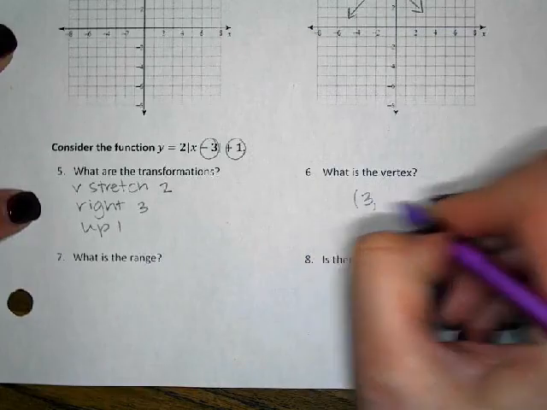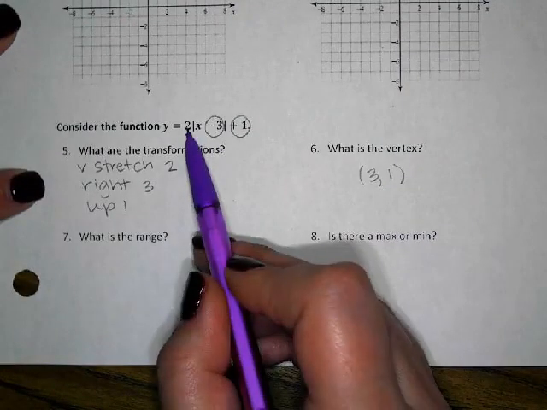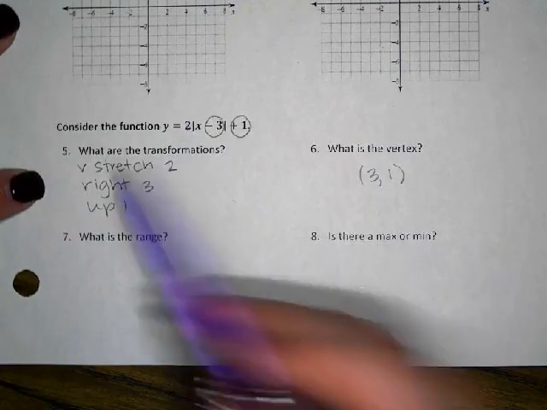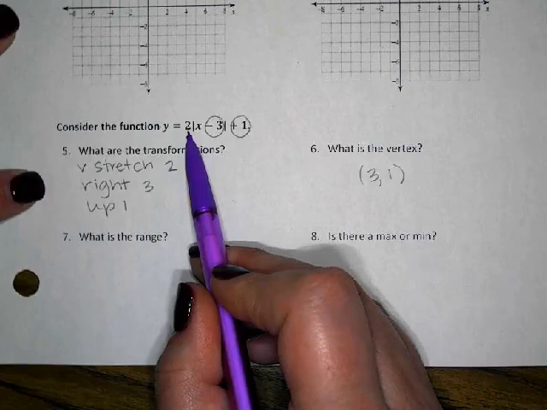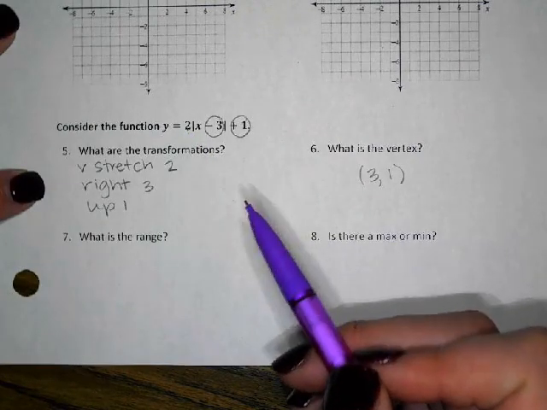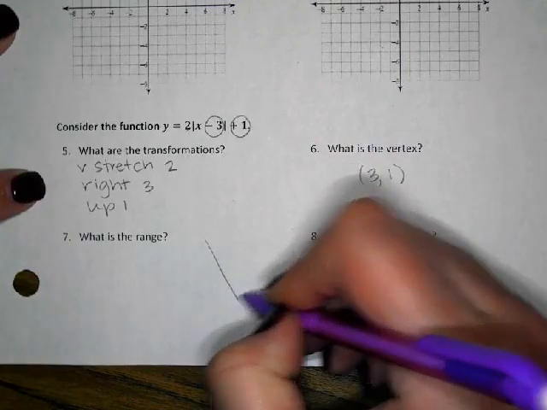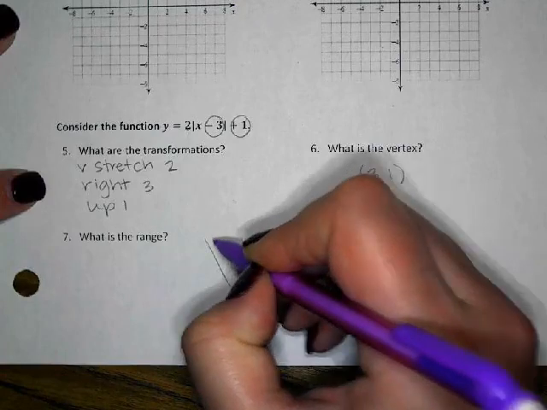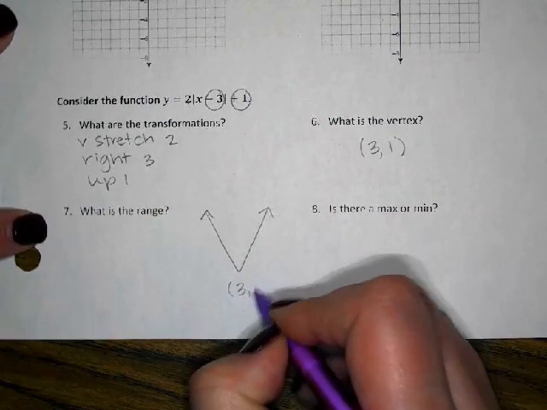What is the vertex? Positive 3, positive 1. Okay? If the 2 is positive right here, and you could have graphed this on Desmos to see it, does this V-shaped graph go up or does it go down? It goes up. So the V-shaped graph looks like this. We know that the vertex down here is 3, 1.